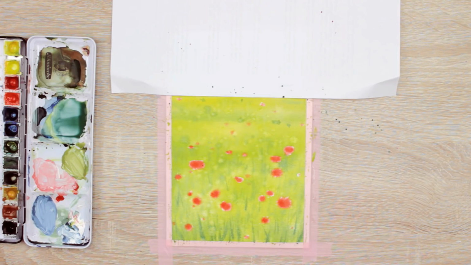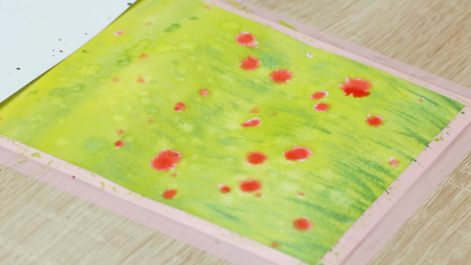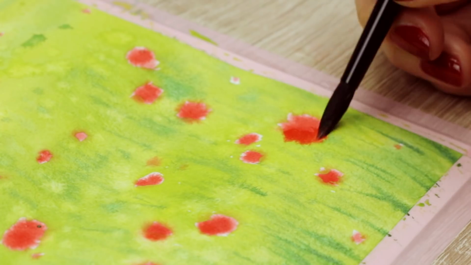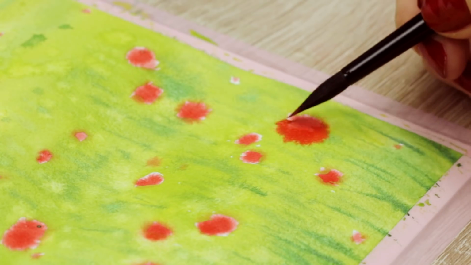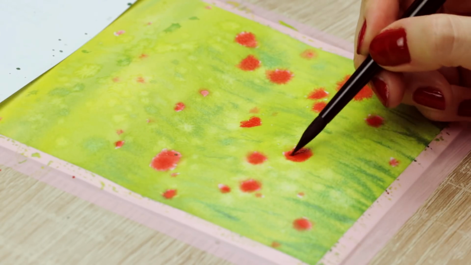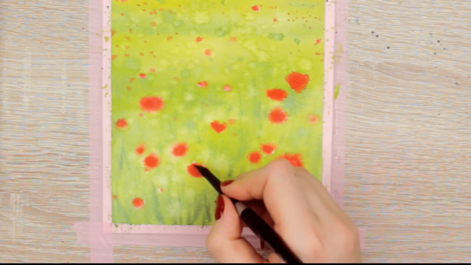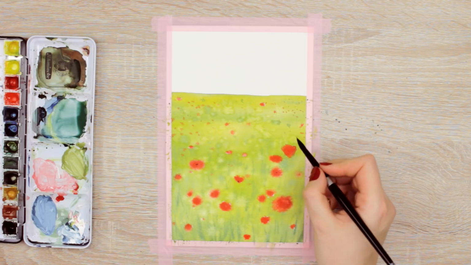The process of painting can be so much more fun and rewarding than the final outcome because you get to play with paint and water while watching watercolors do its magic. And this is so fascinating to me. And from here I kept building up the painting with darker values and black dots inside the poppies just to make them look more like poppy flowers.